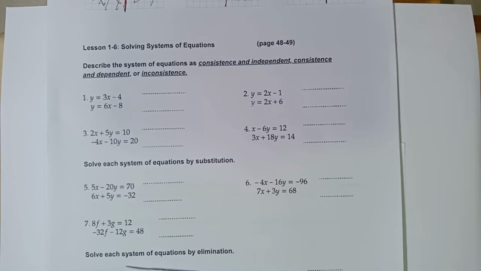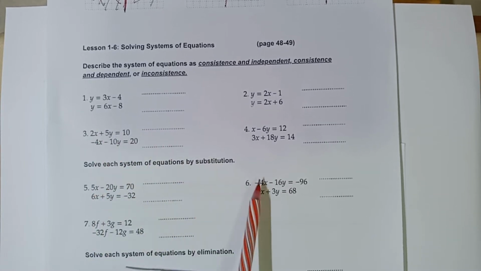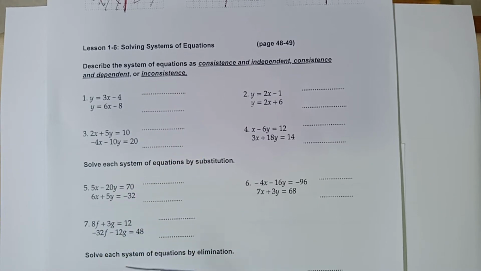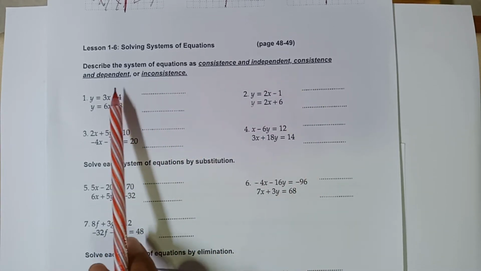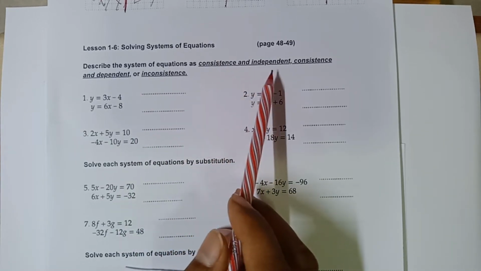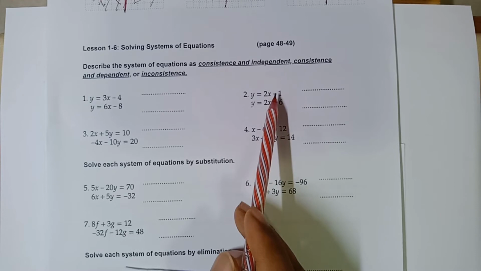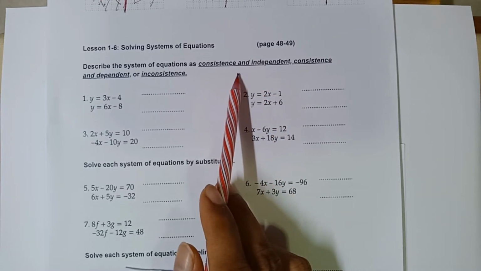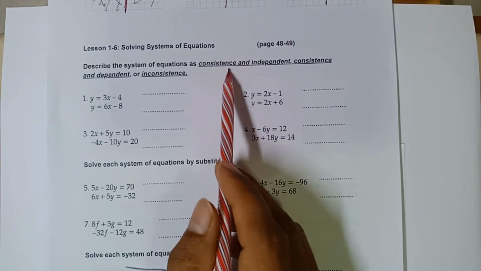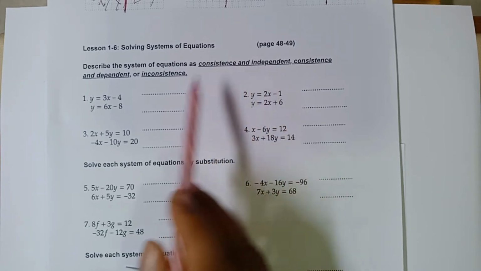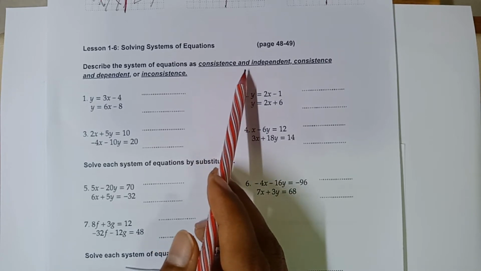Lesson 1-6 Solving System of Equations. The first four numbers describe the system of equations as consistent and independent, or inconsistent. Consistent and independent means that the system has different slopes. So when a system has different slopes, then it is consistent and independent.